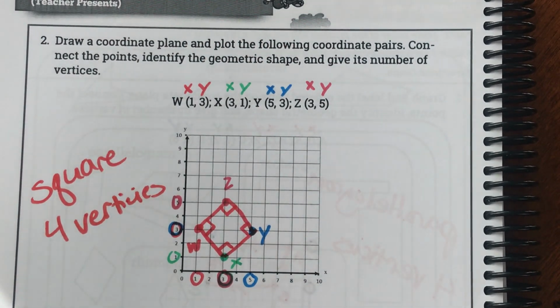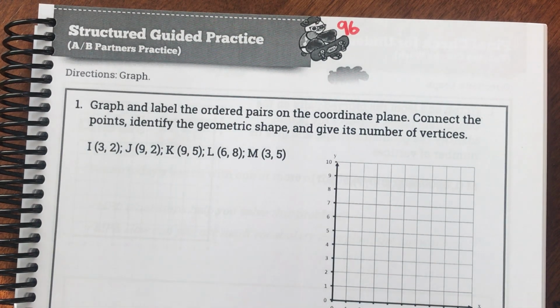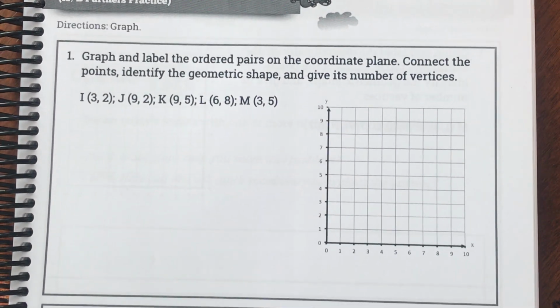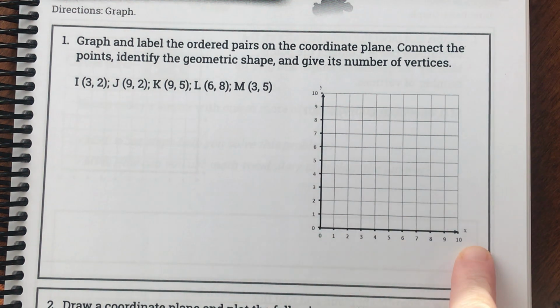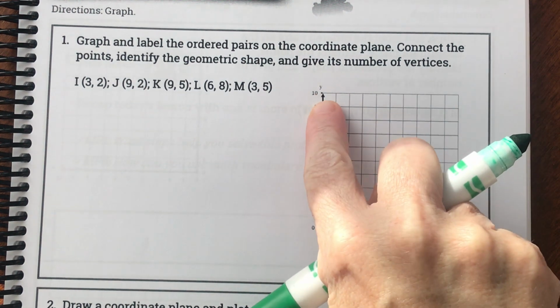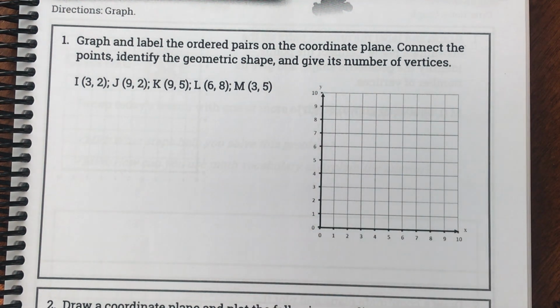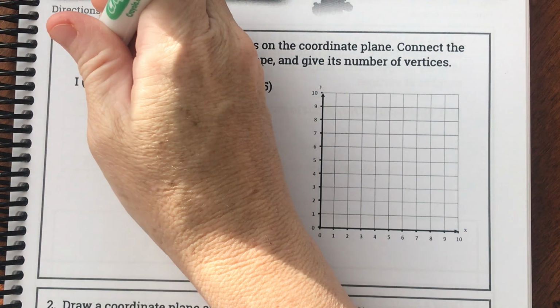Okay, ladies and gentlemen, let's try some together. I believe you're on page 96. You want to turn to page 96 with me. It says graph and label the ordered pairs on the coordinate plane. Connect the points, identify the geometric shape, and give its number of vertices. So our same directions again. Okay, and my scale is 1 on my x-axis. My scale is 1 on my y. So we're just ready to go.